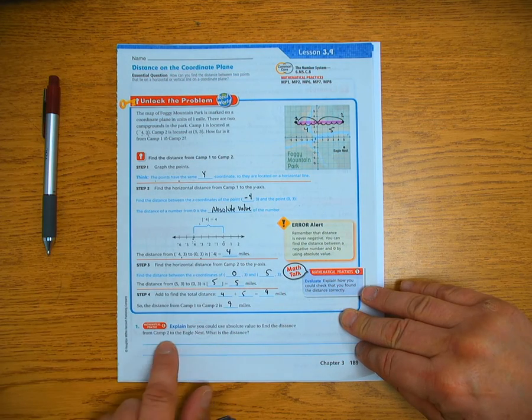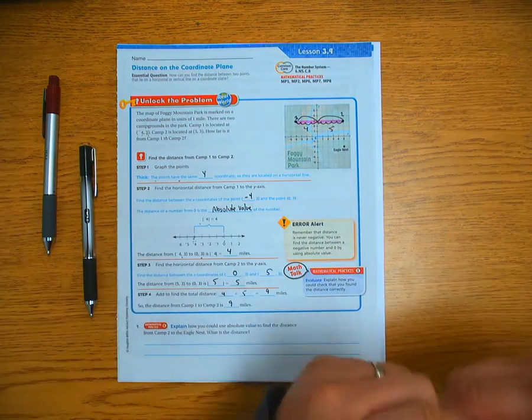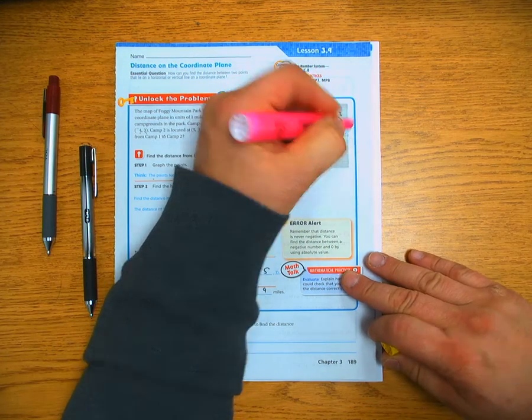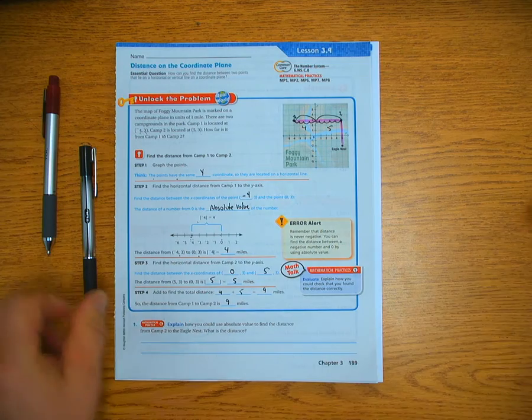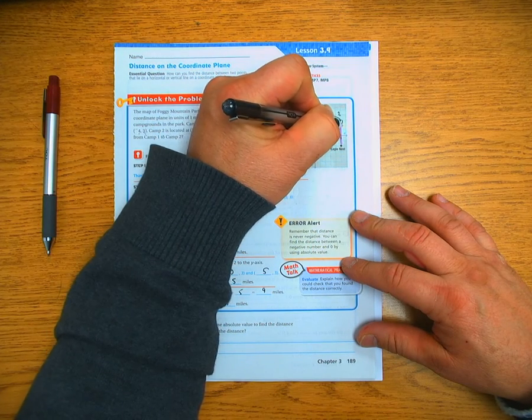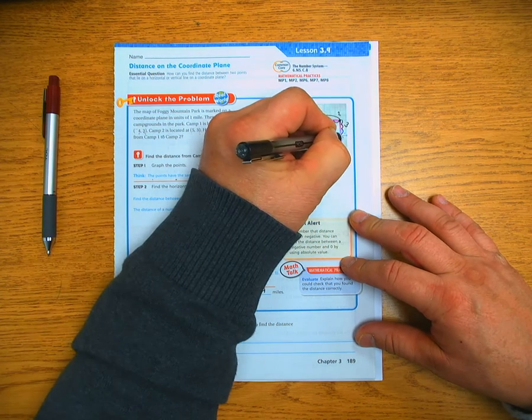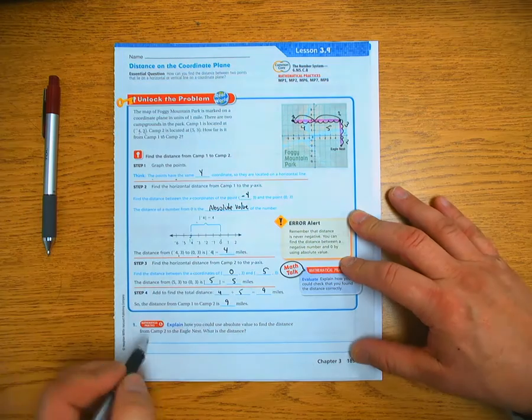Okay, they want to know how to find it from here to here, which is a vertical line in this question. So the absolute value basically takes us to 0. So this one is 1, 2, 3 units from 0, plus 1, 2 units from 0.